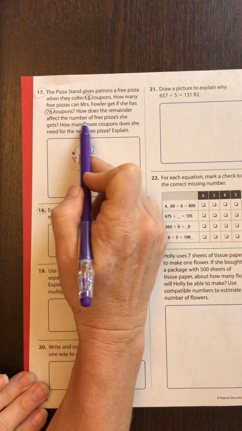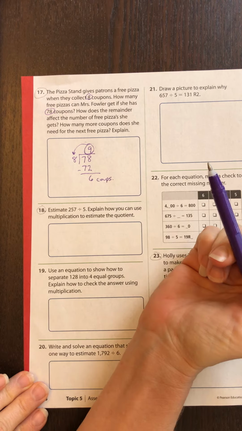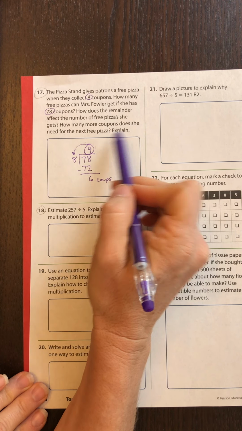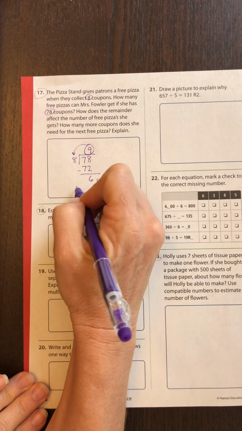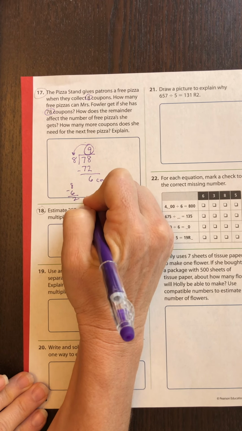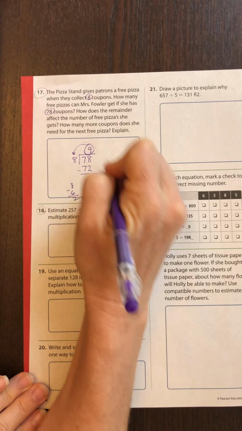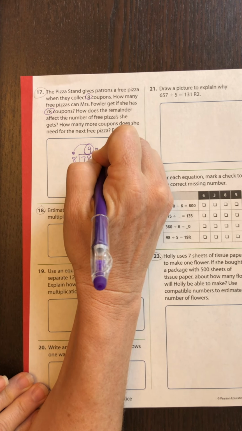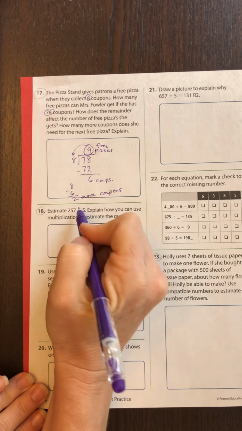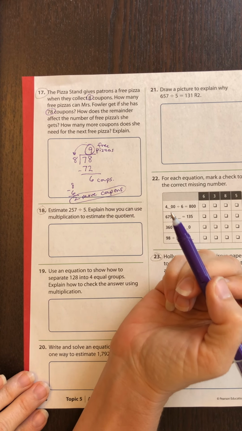How does the remainder affect the number of pizzas she gets? It does not. We cannot trade in 6 coupons for an extra pizza to raise that up to 10. She is going to need more coupons for the next free pizza. How many more? Well, it takes 8 coupons, so 8 take away 6 tells me she needs 2 more coupons. So she gets 9 free pizzas, but she needs 2 more coupons to get the next free pizza.